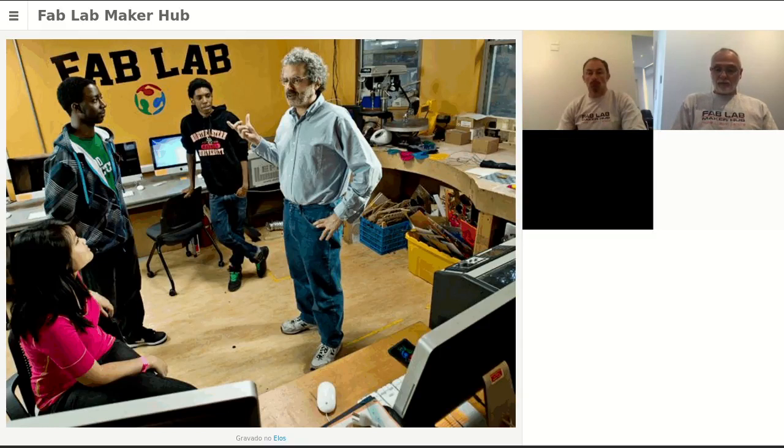And that Fab Lab was so successful because it enabled people to upskill and get access to technology that they'd never usually be able to get access to, because it was locked away in stuffy university corridors.